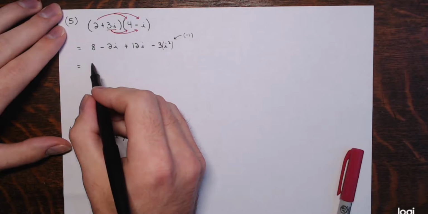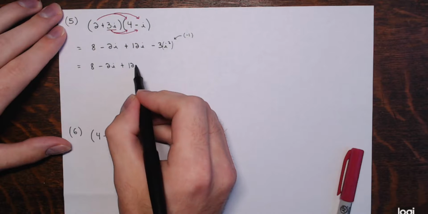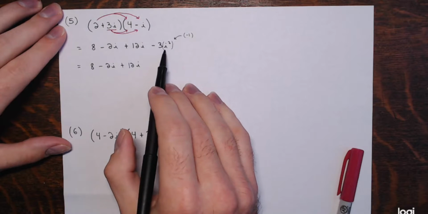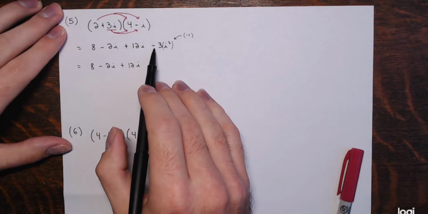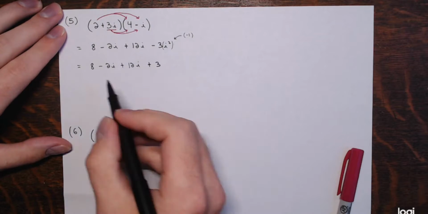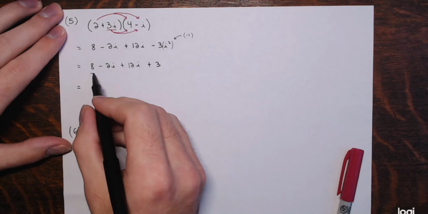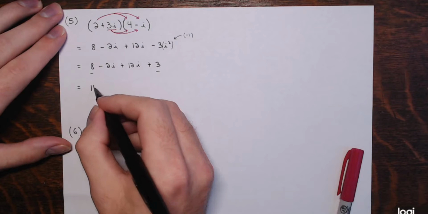So this becomes 8 minus 2i plus 12i. And then this last term, negative 3 times i squared, is really negative 3 times negative 1. It's positive 3. Then I combine the real numbers. 8 and positive 3 add up to 11.